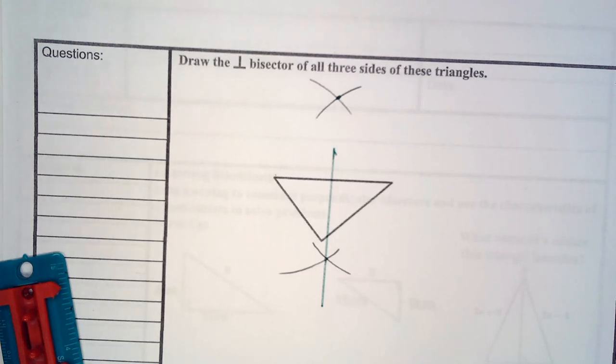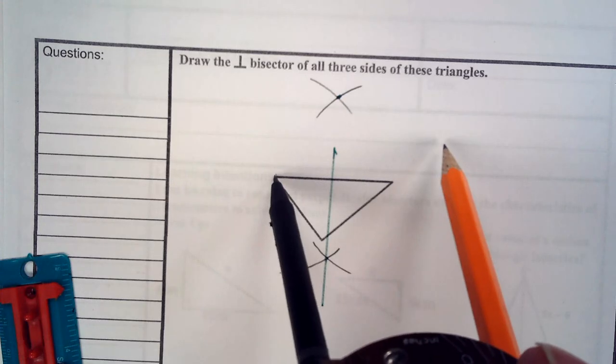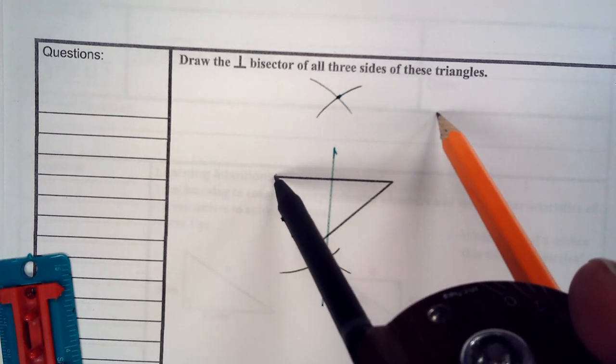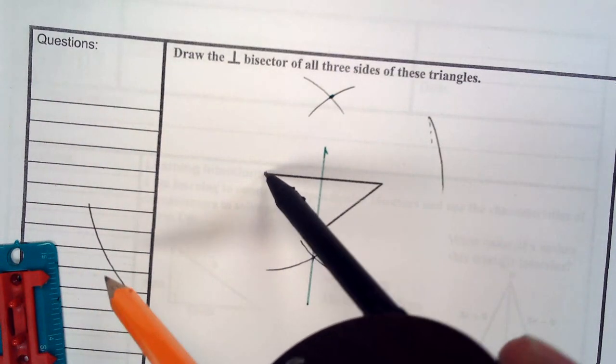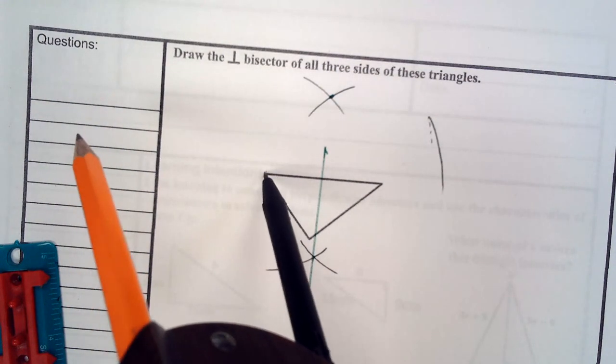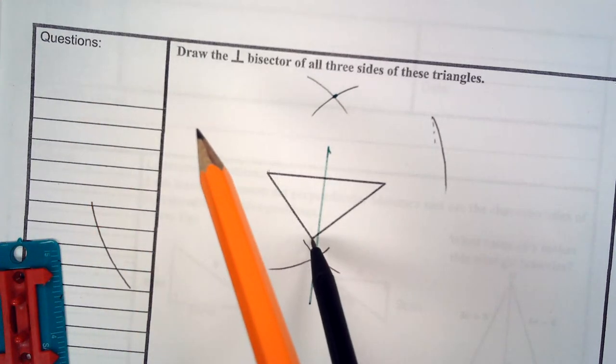Remember, it doesn't matter how big your arc is as long as you do not change the distance. It's okay if I go out into the edge there where I'm writing my notes. It's not okay if I go through the middle of my triangle because it will make it messy.